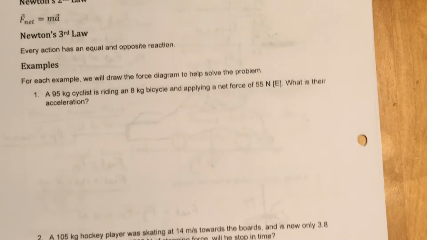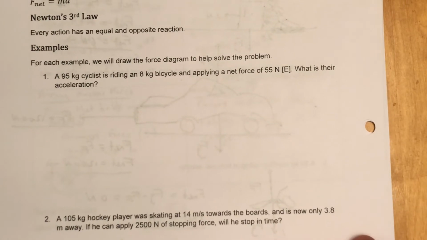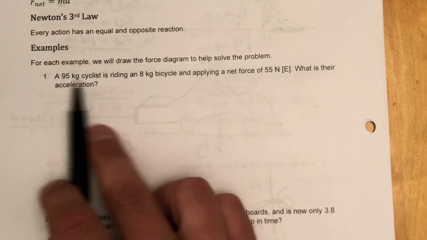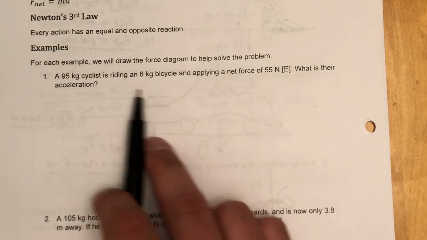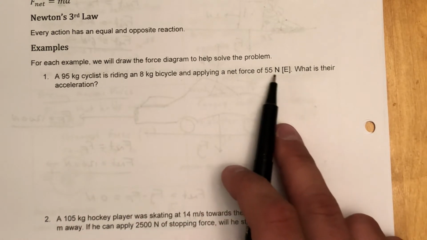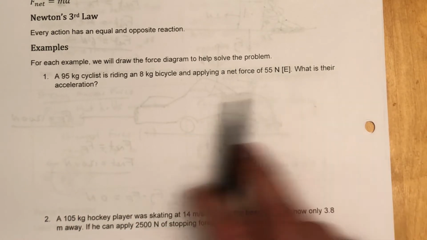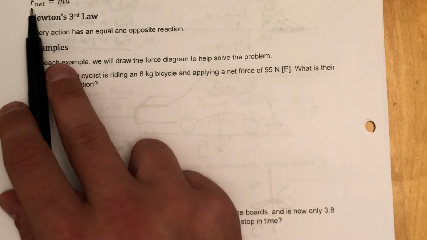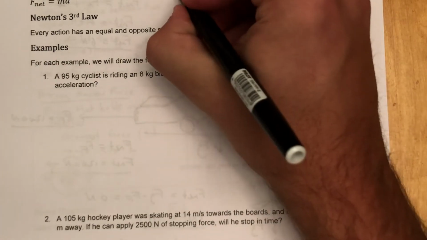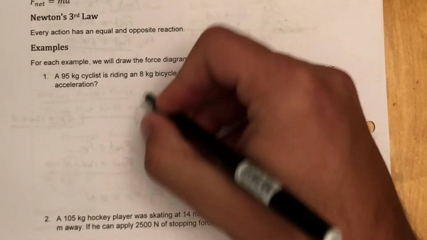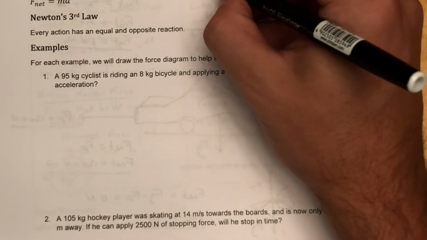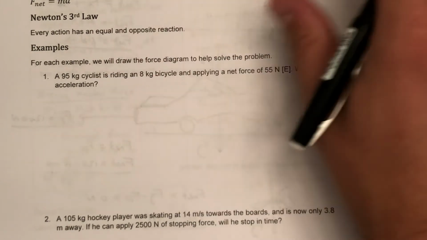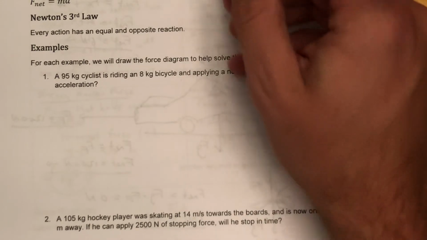And I hope to not have to draw too much more, but here we go. A 95 kilogram cyclist is riding an 8 kilogram bicycle and applying a net force of 55 newtons east. What is their acceleration? So a couple things. If I skipped over it, I'm sorry. Units for force are in newtons. So if you want to write that down somewhere, you can. I thought that was something that was covered in a lower grade, but if not, then just so you know.